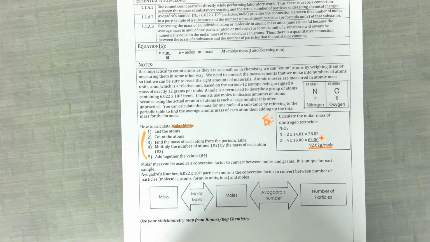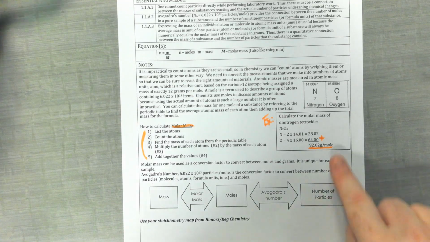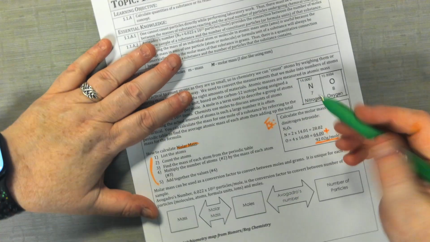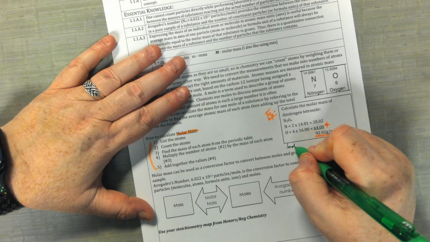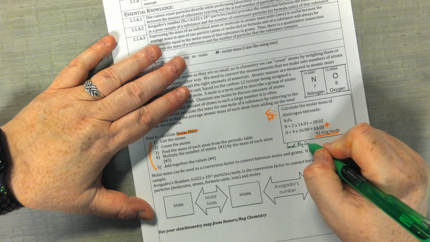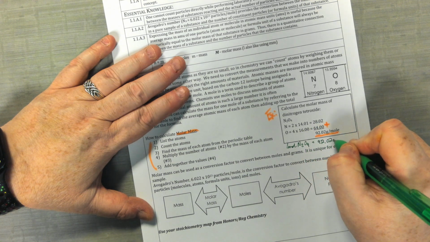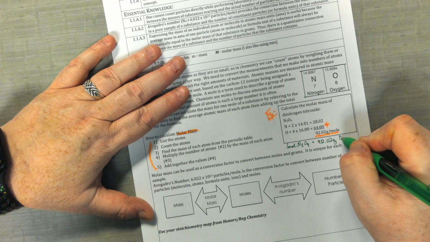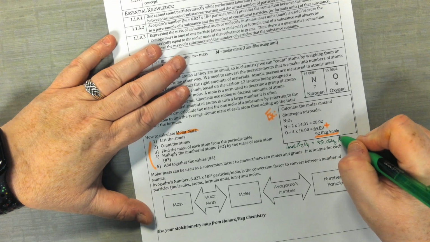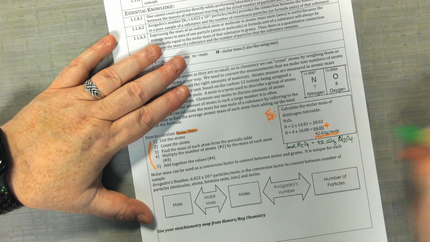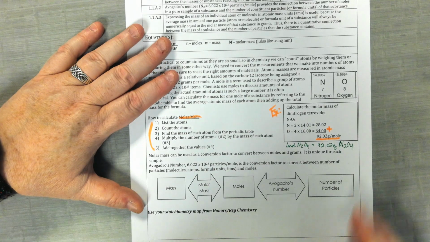Now, there's two ways of writing that. You can write it the short form like this, or you can say 1 mole of N2O4 equals 92.02 grams of N2O4. That's kind of the long way to do it.